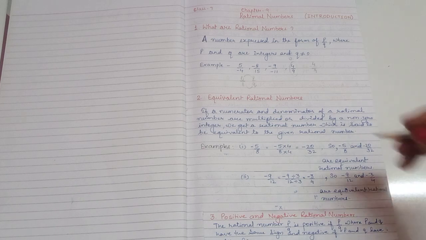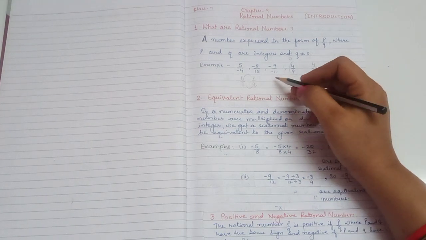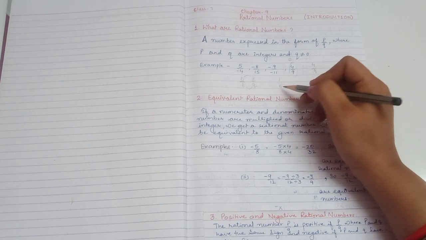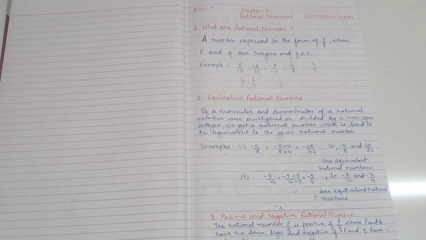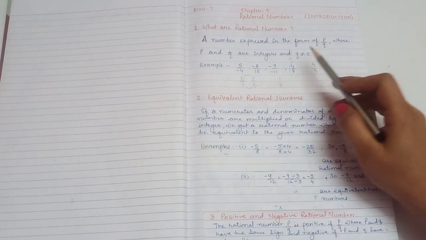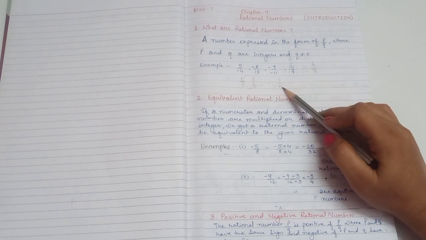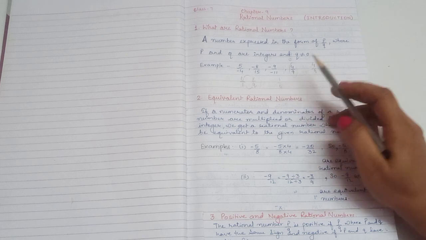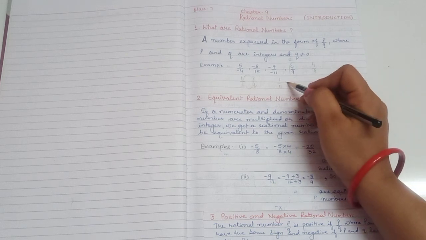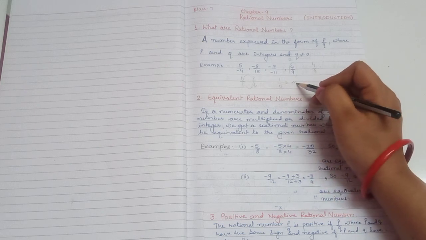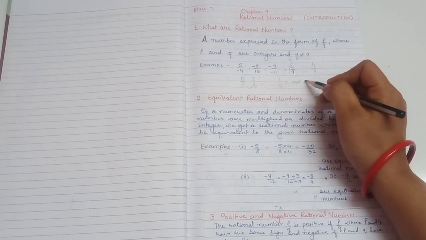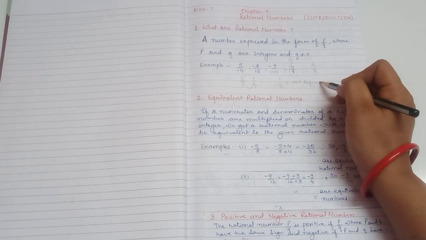Now one more thing can come to your mind: if I write 1 by 0, can we say this is a rational number? No, we cannot, because it is clearly mentioned that q should not be equal to 0. The denominator, that is the q part, should never be equal to 0, because we cannot divide any number by 0. We call it not defined.